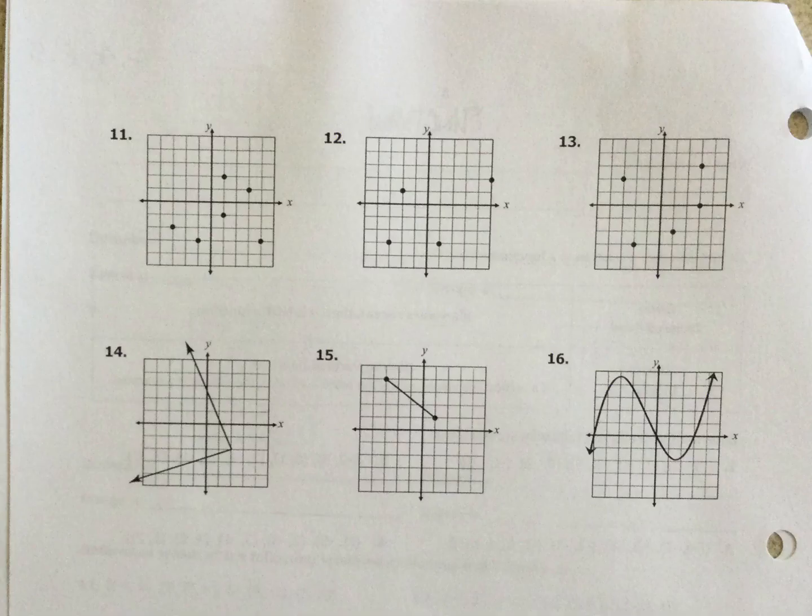This is when I get out my handy-dandy vertical line tester. Ta-da! And as I go across, you see it touches that one dot right there, but only that one dot. So that's okay. Here it touches one dot. That's fine. Oh no! It's touching two dots at the same time. That is illegal. So that makes it not a function.